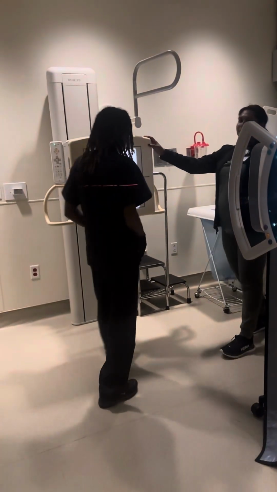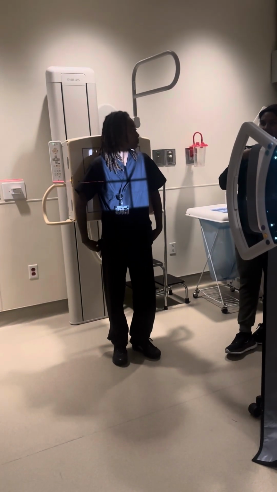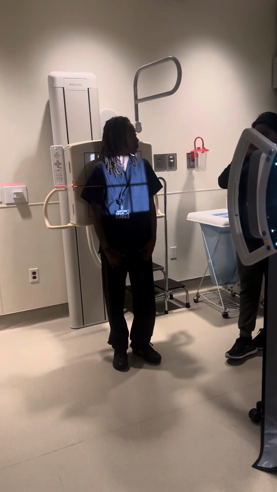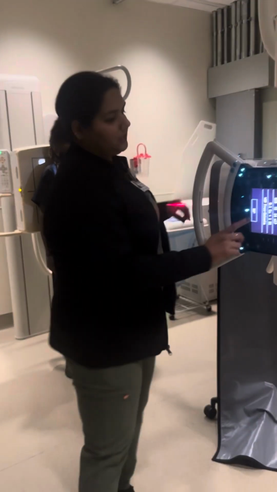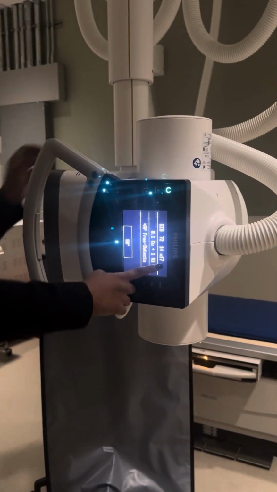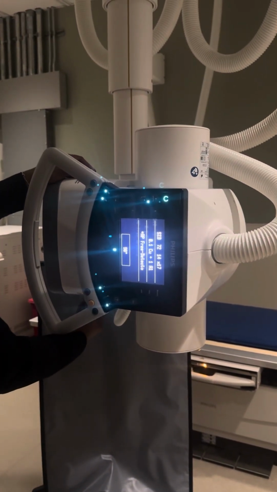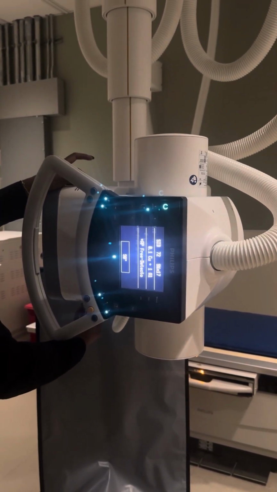Okay, so for the upper airway, we have two positions, AP and lateral. So we'll do the AP first. So let's see. It stays at 72, but our collimation is going to be 10 by 12, so we can start off that way.